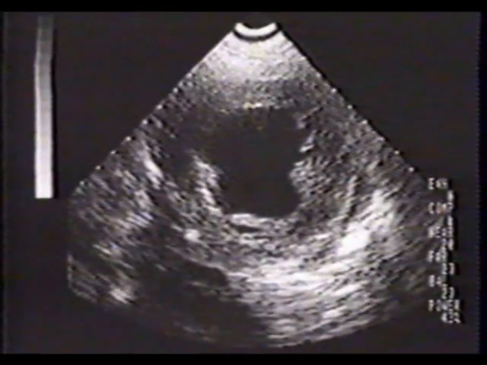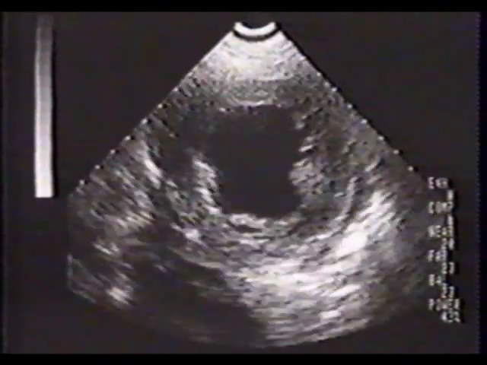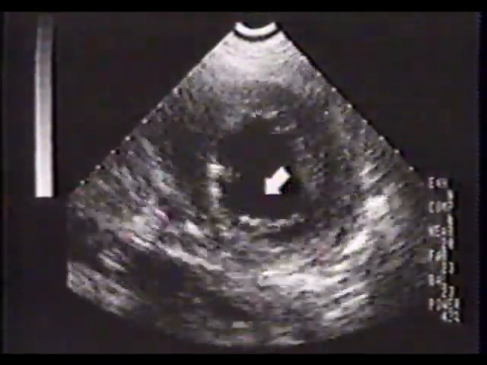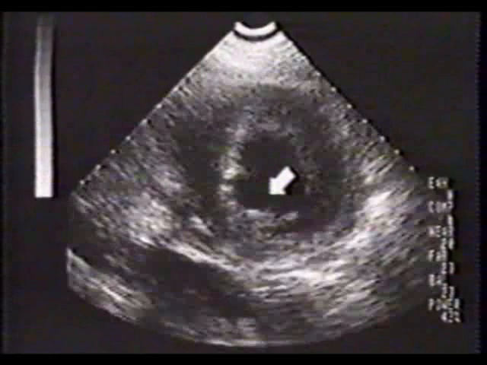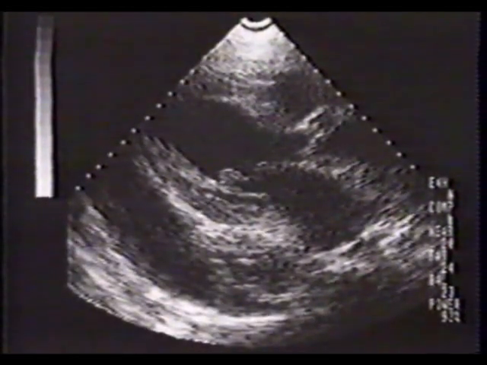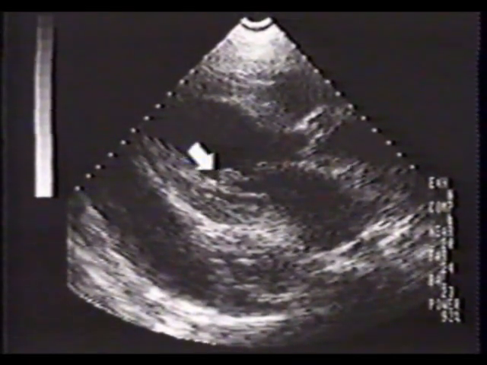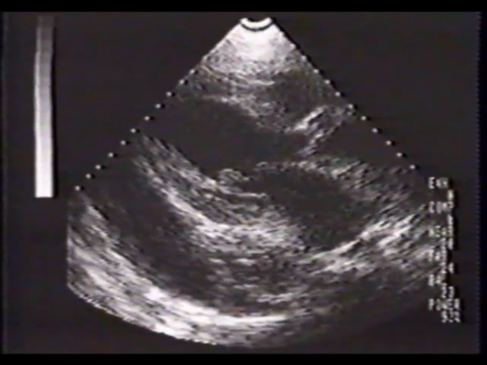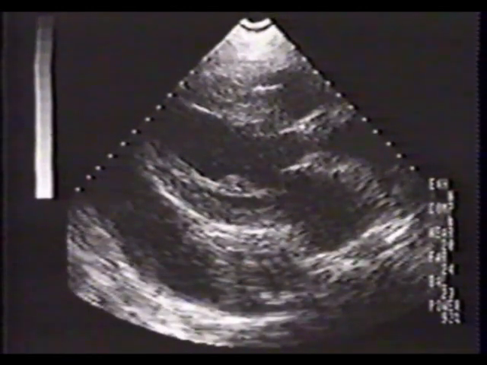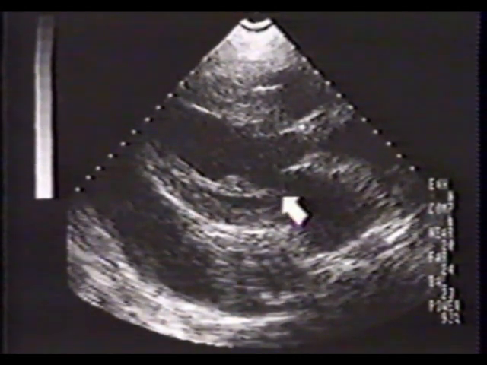We will now scan upward to the heads of the papillary muscles. Notice the wobbling of the posteromedial papillary muscle. This is a peristernal long-axis view. This is the base of the papillary muscle, and this is the partial rupture. In systole, you can see that the distal portion of the anterior mitral leaflet is not properly supported.